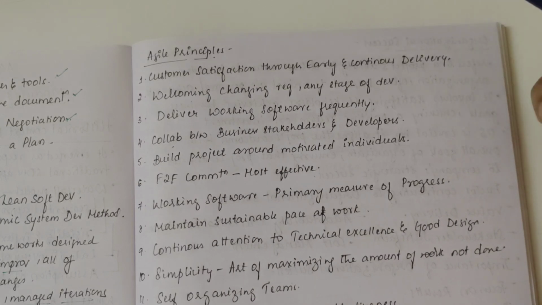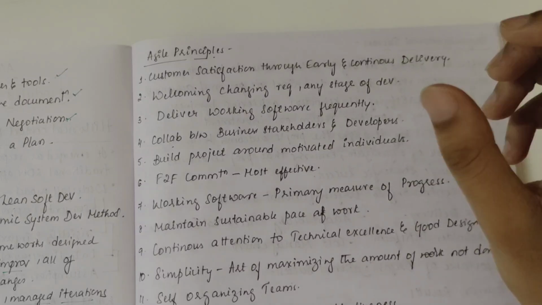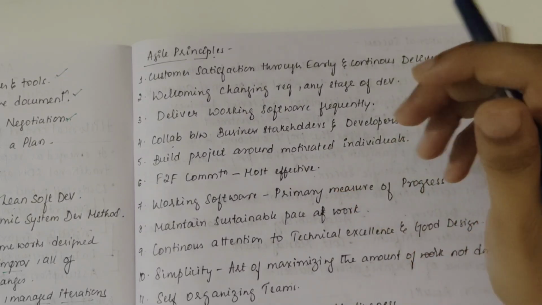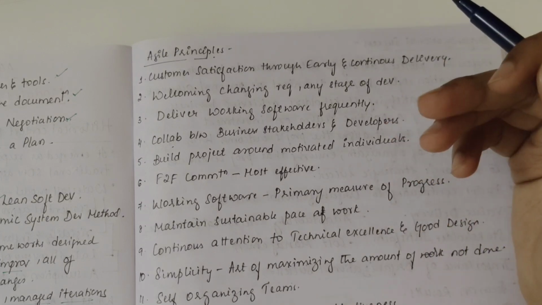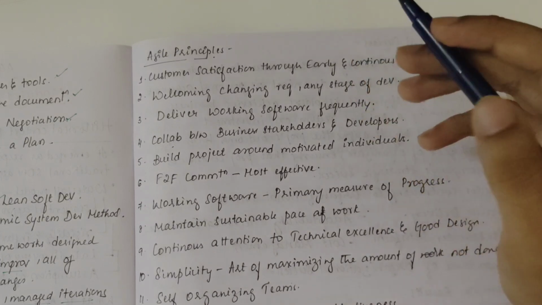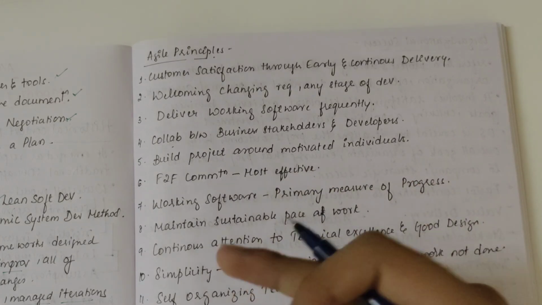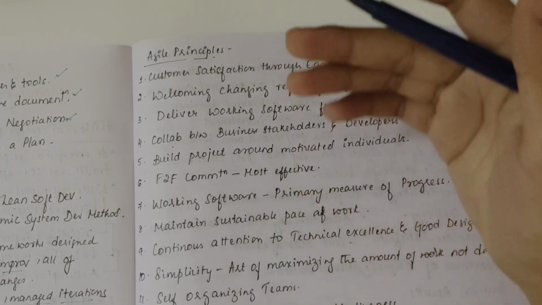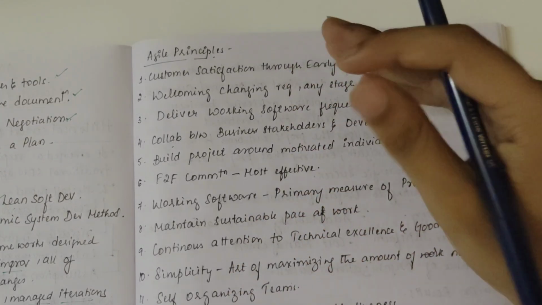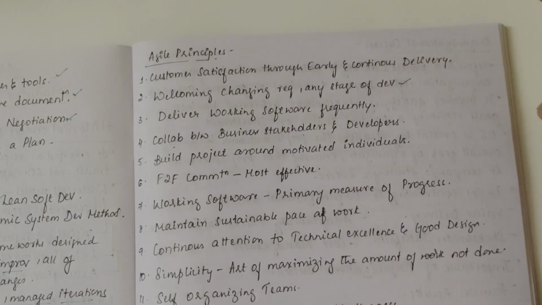Agile makes sure that customer satisfaction is met through early and continuous delivery. As and when we are developing a product or a particular functionality, we have to give it to the user. By giving it to the user, we take feedback and then perform the changes accordingly. As and when we give updates to the user, the user would be happy, or he might think, yeah, the team is working on something. Next, we have welcome changing requirements at any stage of development.